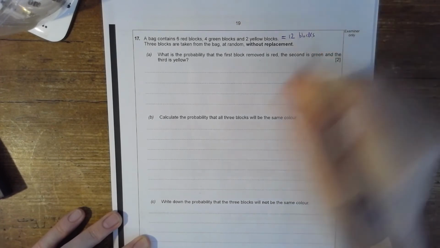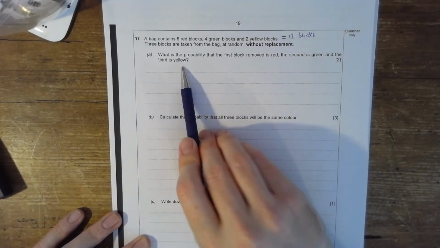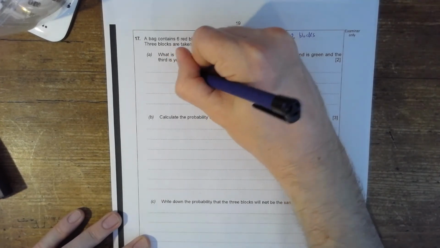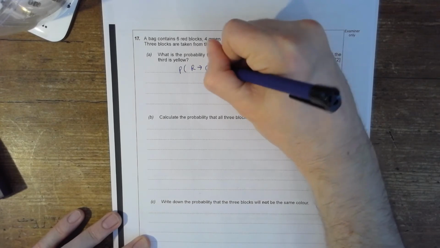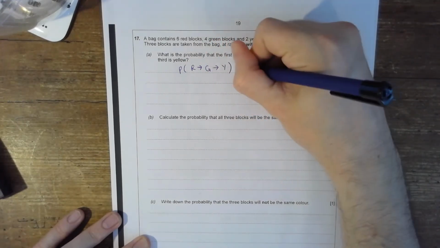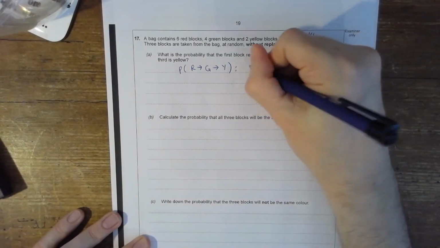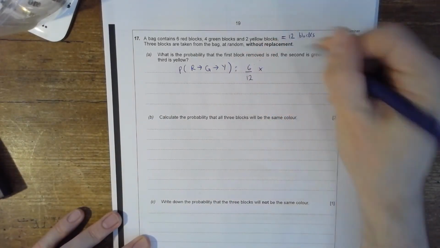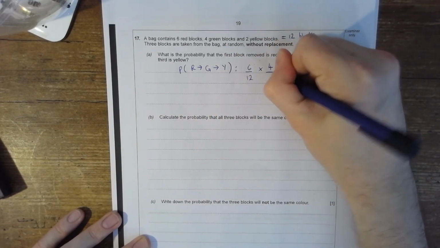Okay. What is the probability that the first block removed is red, then the second is green, then the third is yellow? So they give me a very specific list to go through. So the first one is red, then I get a green, and then I get a yellow. Okay. Now, the way I'm going to work that out is by saying to get a red, I'd have 6 out of 12. Multiplies by, then I get a green. So we have 4 greens, but there's been 1 taken out and not replaced.